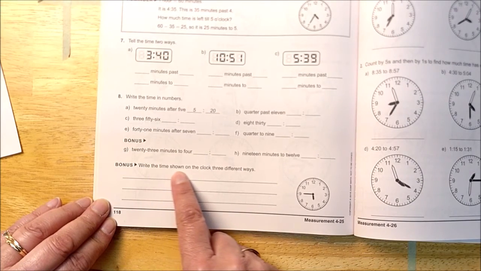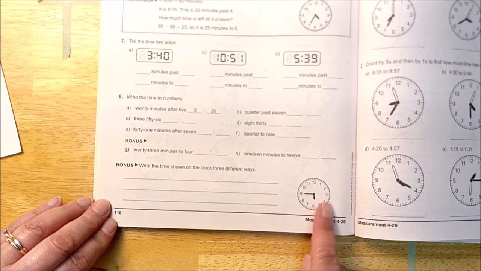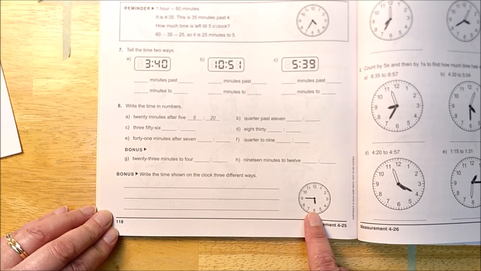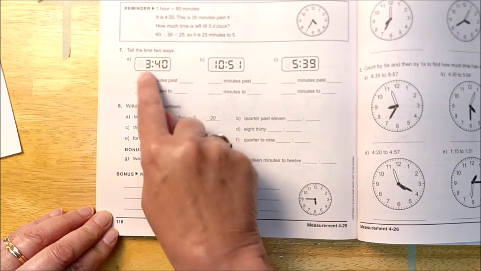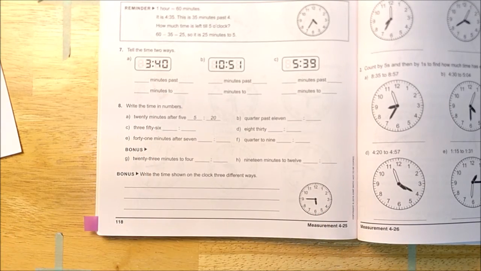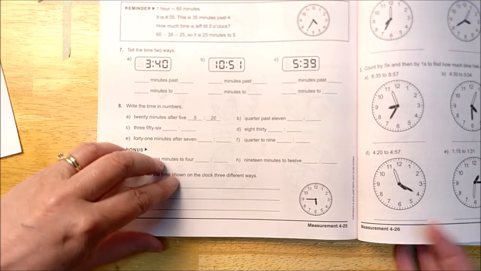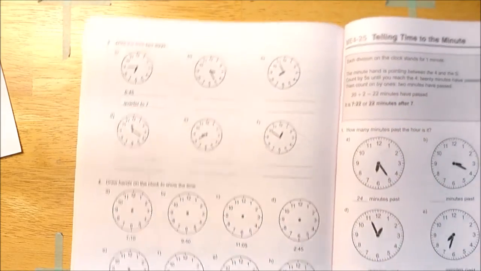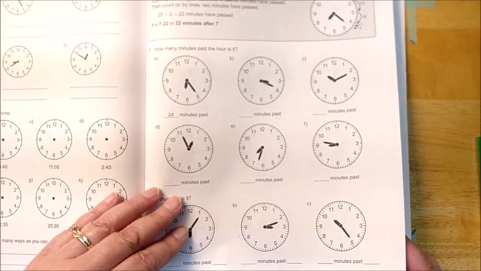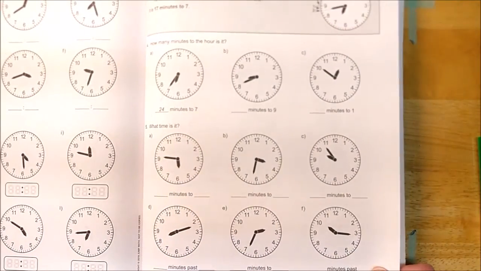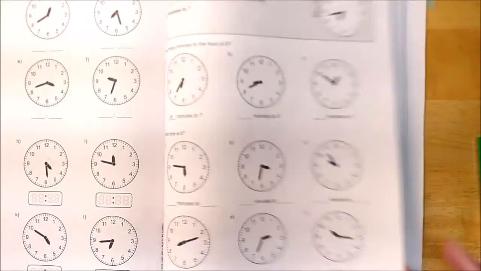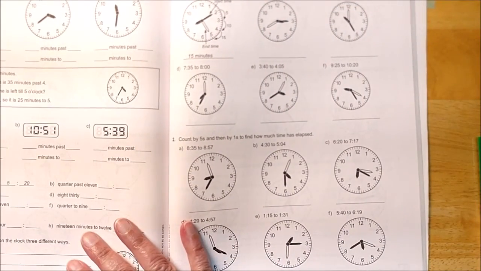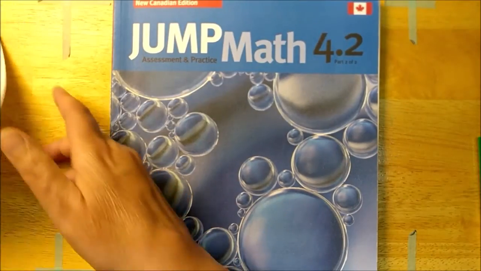And then it says, write the time shown on the clock 3 different ways. So what are 3 different ways that you can tell that time? Probably something like this, how many minutes to and how many minutes past. And it's also a quarter, so that might be interesting. Okay, so you have 4 pages again today, but it looks like a lot because clocks take up lots of space. But you're just going to be telling how many minutes to, how many minutes after, and telling the time. So have fun. Use a clock in front of you if you're getting stuck. Hey, have fun.